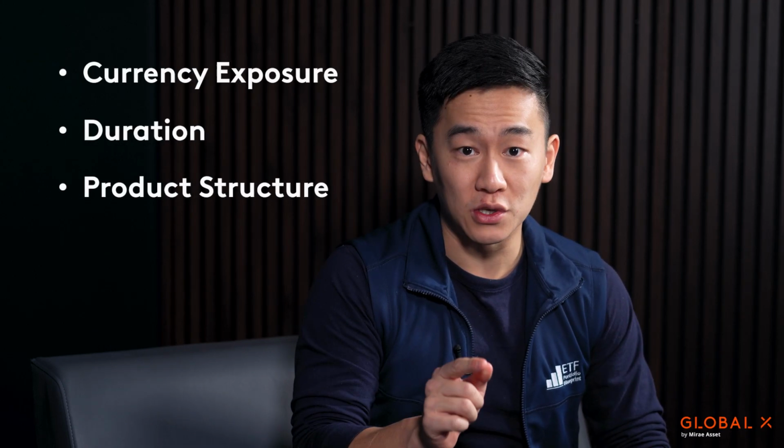So for Canadian investors though, accessing long-term US Treasuries isn't always straightforward. There's a variety of issues that could arise, from currency exposure, picking the right duration, and also having the right product structure. These all matter. And when you're trying to build this on your own, whether by buying individual treasury bonds or maybe even using futures, it's not always practical for most retail investors.